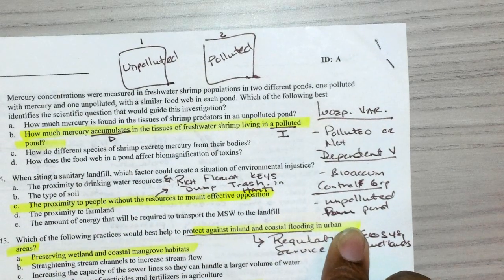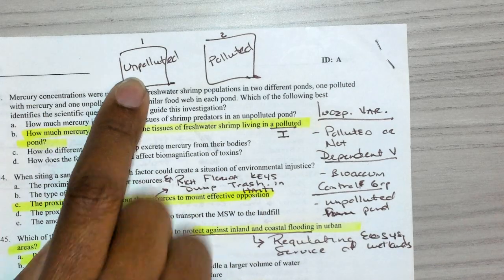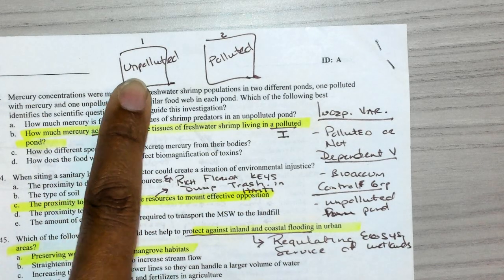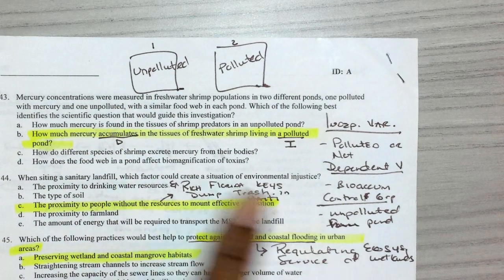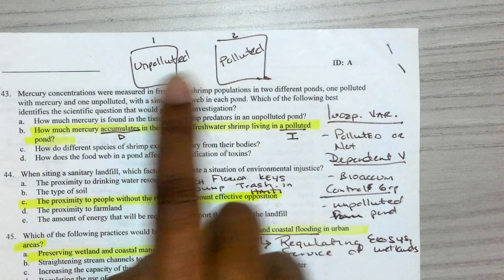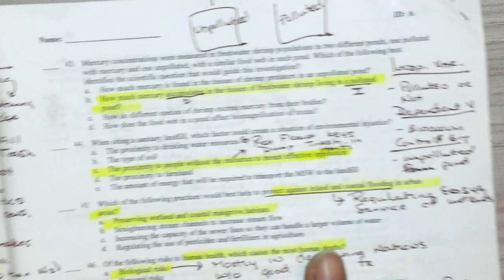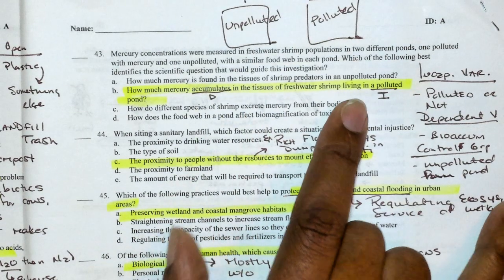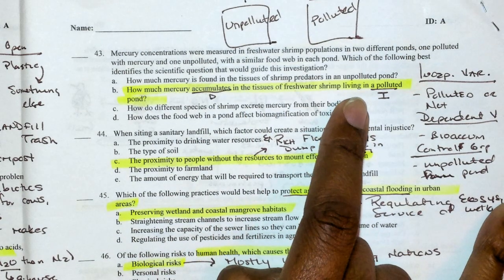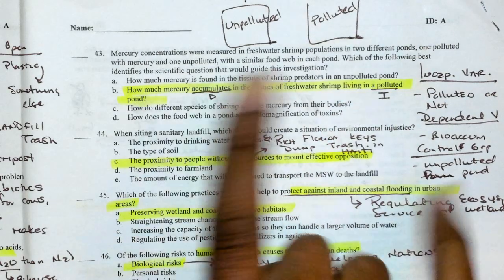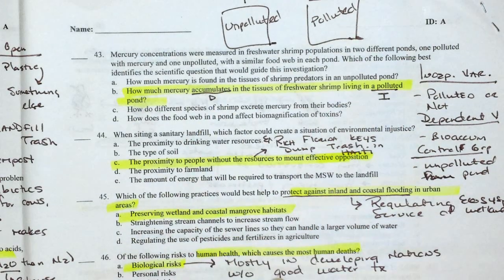Okay, the control group is going to be the shrimp that are in the unpolluted water, because the control group is there to compare, to see if mercury even does anything. Okay? So that's why that is the answer. You need to make sure that the question or the prediction has both the independent and the dependent variable.